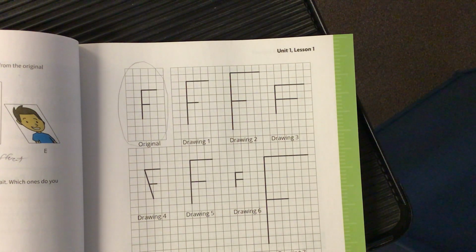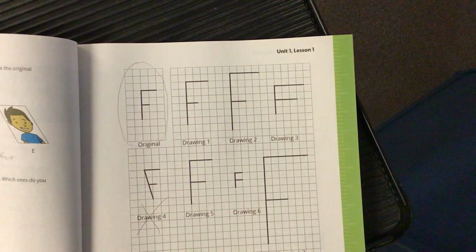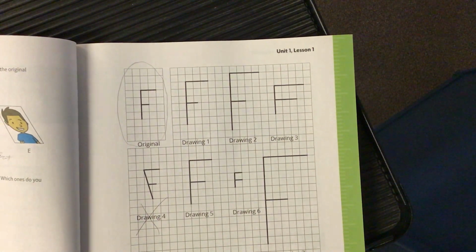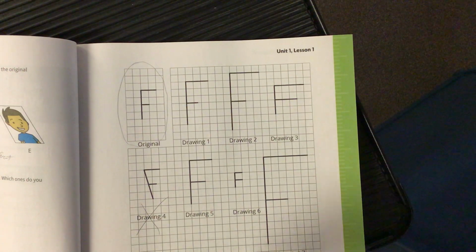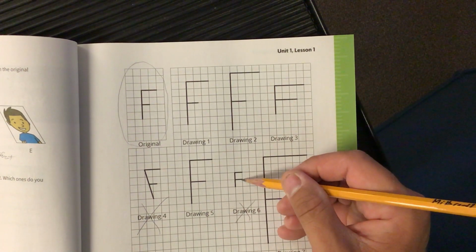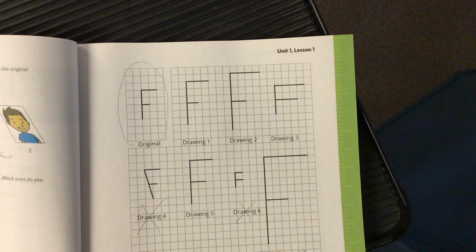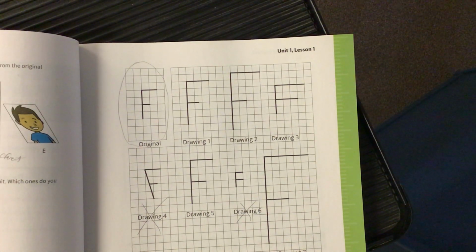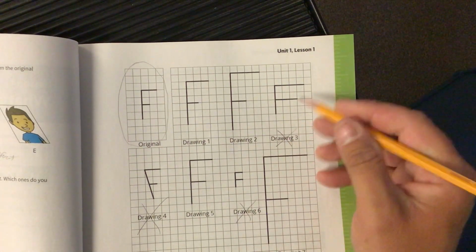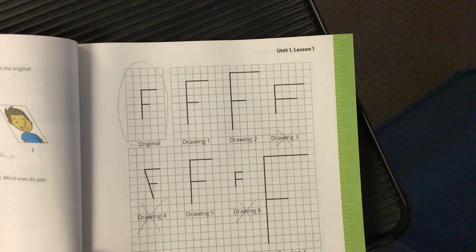Does anybody see any we can eliminate that we know for sure won't work? Cameron? 4, definitely not. That doesn't look like the same one. Jonas? 6. Notice how these 2 lines are the same length. That doesn't look like the original. 3. That doesn't even look like the letter F there yet.